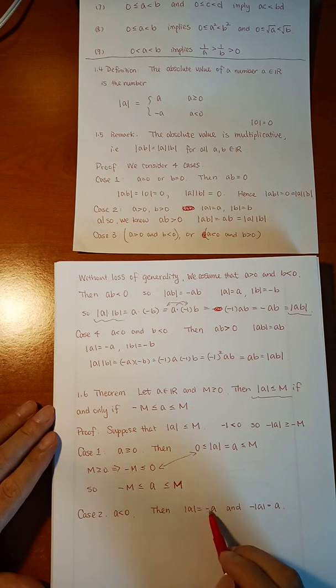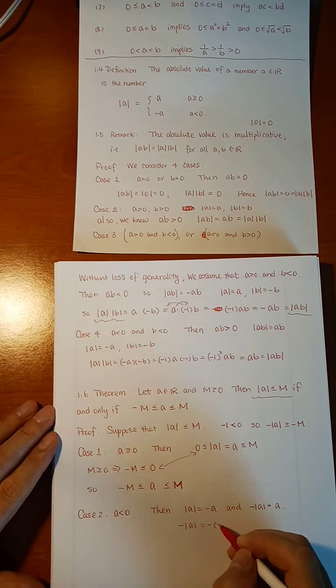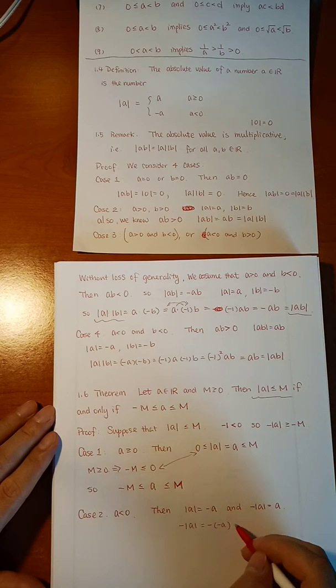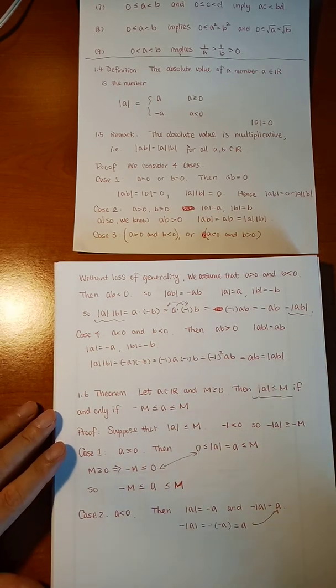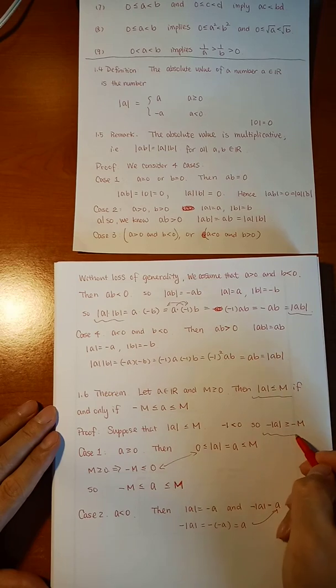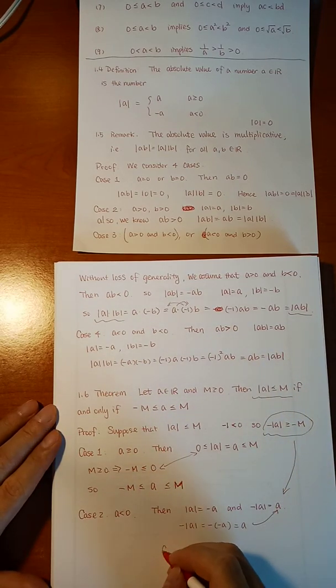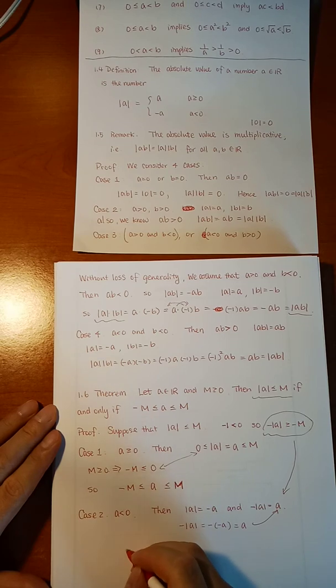You put inverse on two sides. The right hand side, you will have negative, negative. See here, if we put inverse of the inverse, this one is equal to A. It gives you the right hand side. All right, so A is equal to negative absolute value of A.